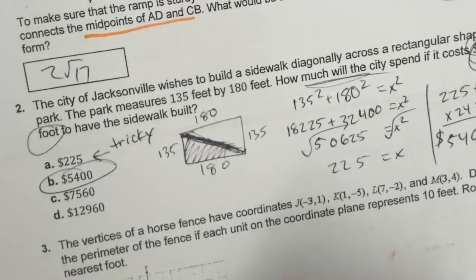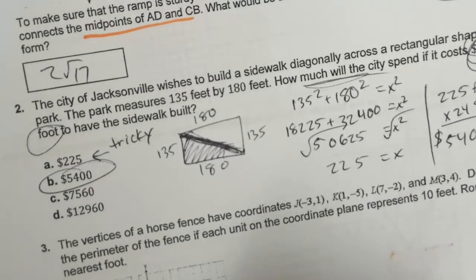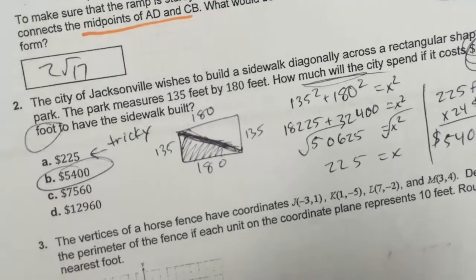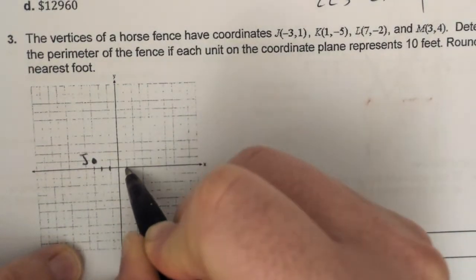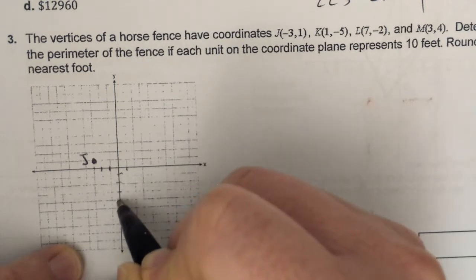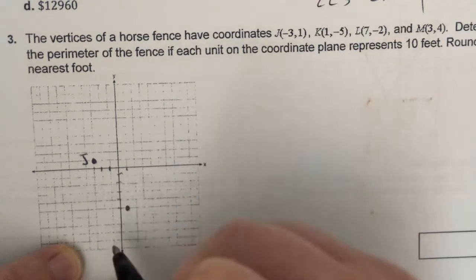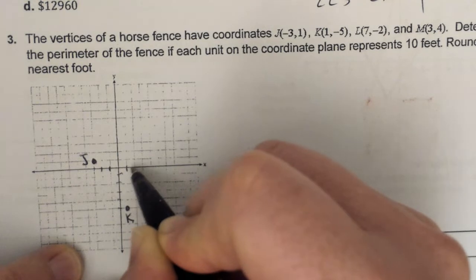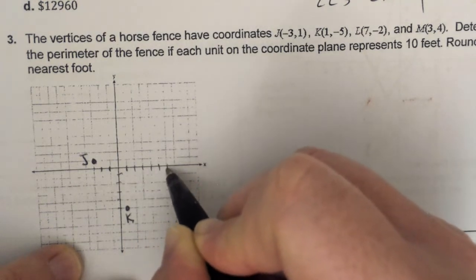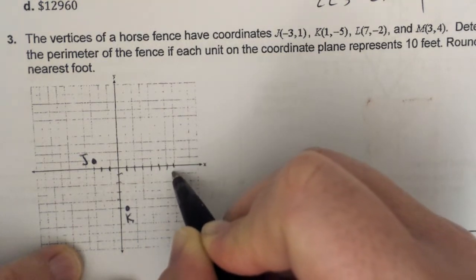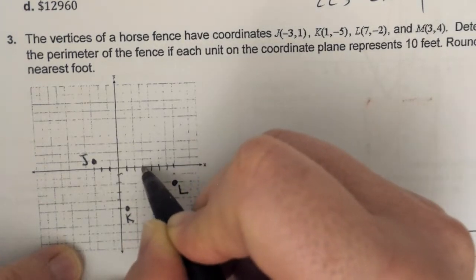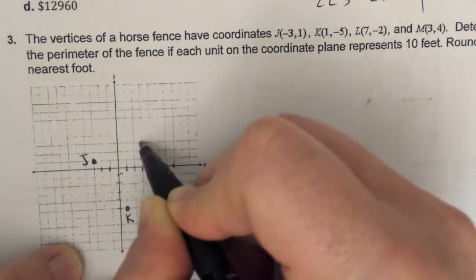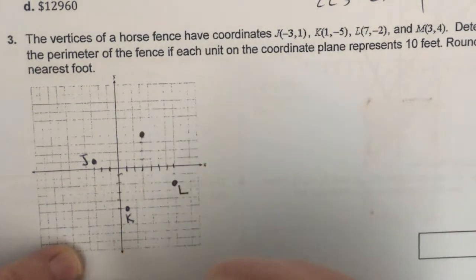Okay, so we have -3, so 1, 2, 3, +1. There's my J. Sorry, only helps if you can see it. We have 1, comma, -5. 1, 2, 3, 4, 5. That's my K. We're at 7. 1, 2, 3, 4, 5, 6, 7, comma, -2. 1, 2. There's my L. And 3, comma, 4. 1, 2, 3, 4. And that right there is my M.